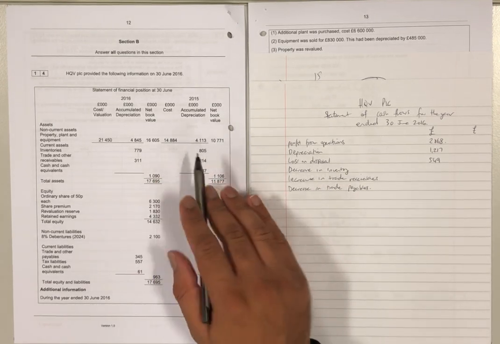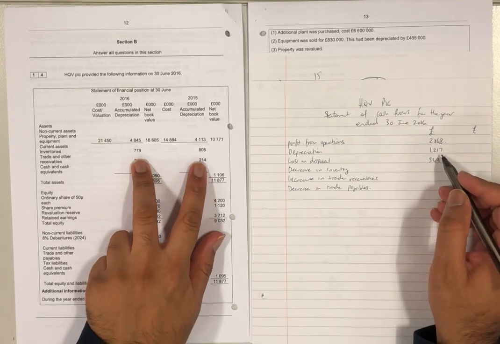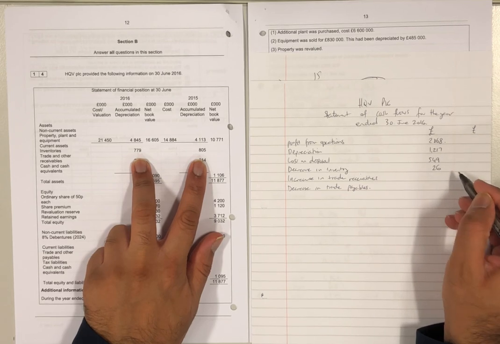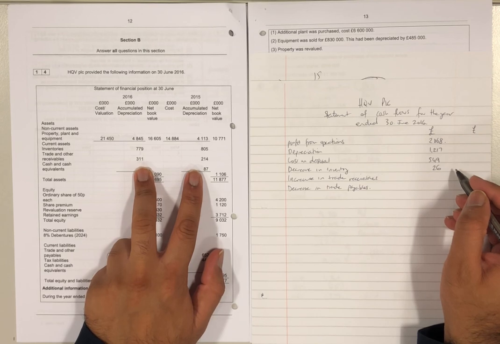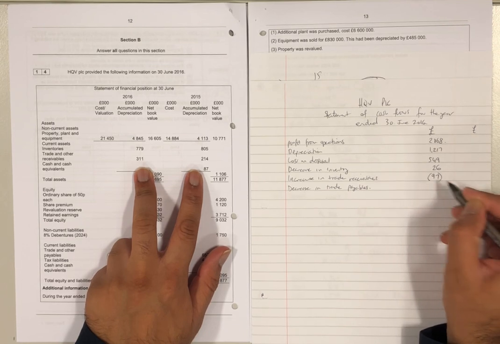Now the first thing is, if you have a look at inventory, the way I think of it, inventory goes down, we've sold it, money's coming in, so it's a positive. The difference between those two is 26. Trade receivables went up, and the way I look at that is we have sold more on credit, so we are receiving less cash, and therefore we have a negative impact to cash.